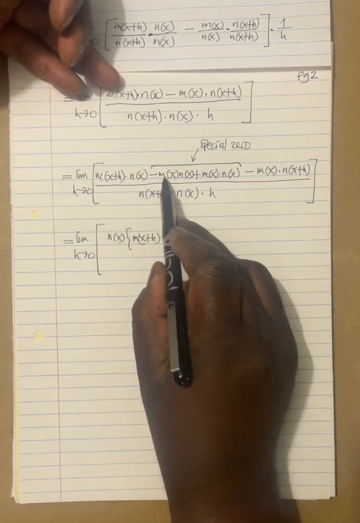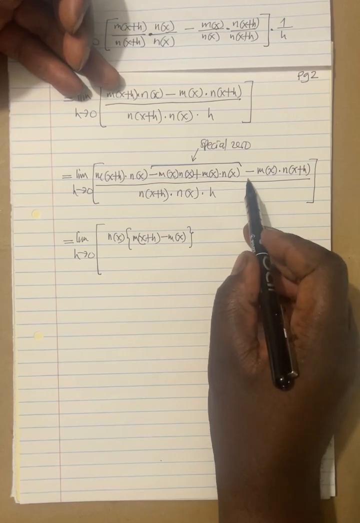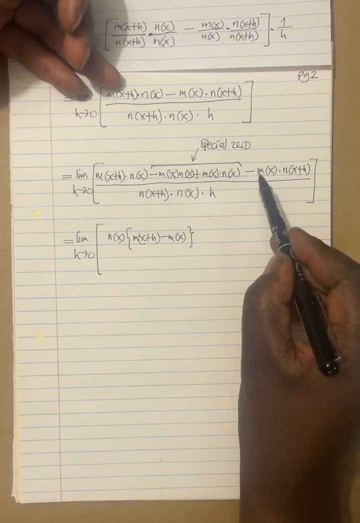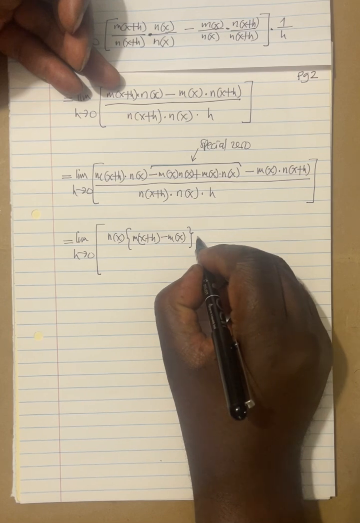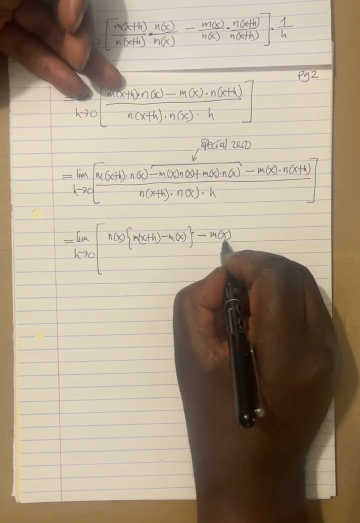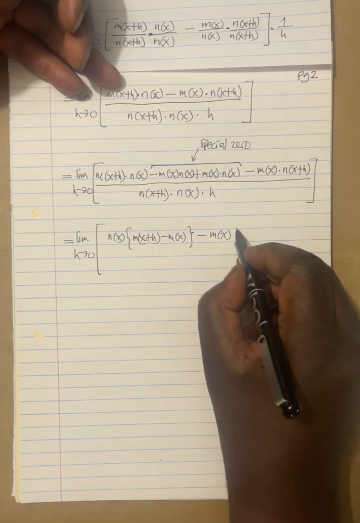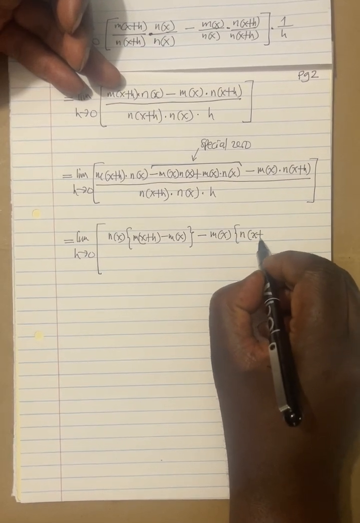That's factorizing these two terms, and then I have a plus sign there. But what I'm going to do now is take my common factor. You can see the common factor is m of x there, but I'm going to take minus m of x as my common factor. So minus m of x, and when I divide minus m of x into this part here, it's going to give me positive n of x plus h.